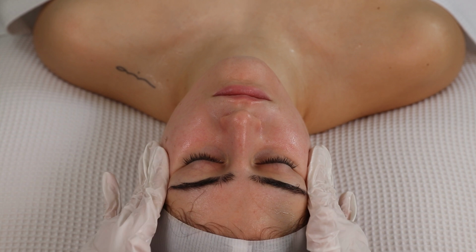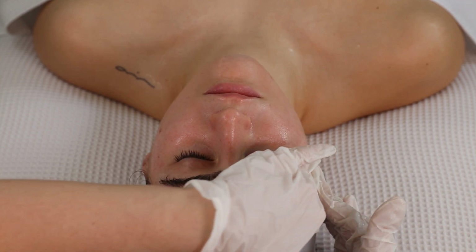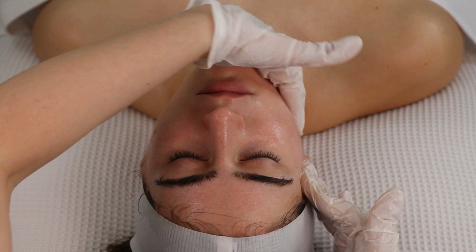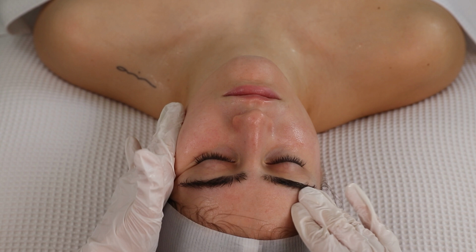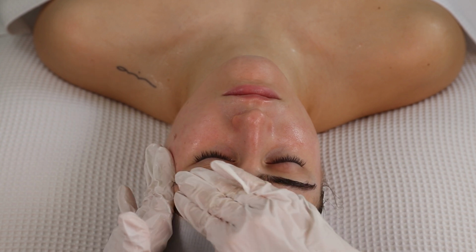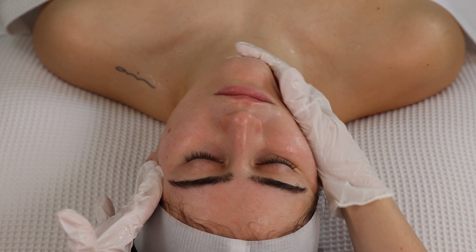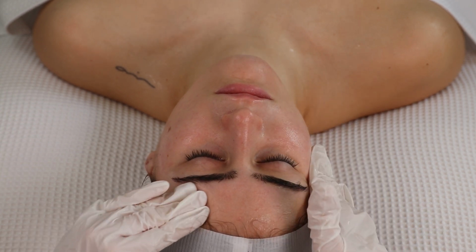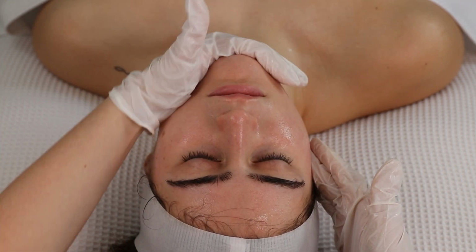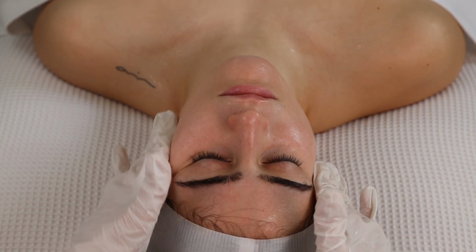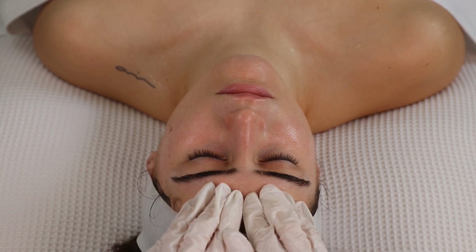Scoop up again, keep your right hand on the temple, and with your left hand slide to the right, down and then scoop up. Now keep the left hand on the temple, and then with your right hand slide left, down, and then scoop up. And you want to repeat this for 2 more times. Place your fingertips on the forehead and use gentle circular movements.